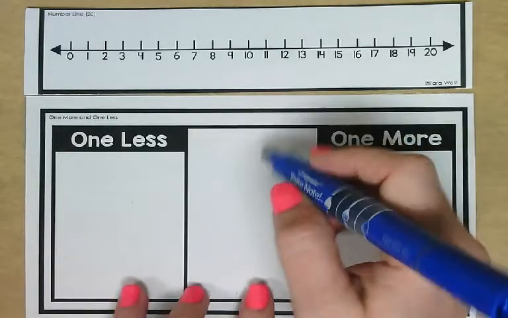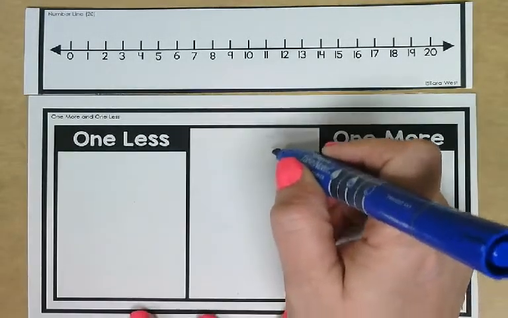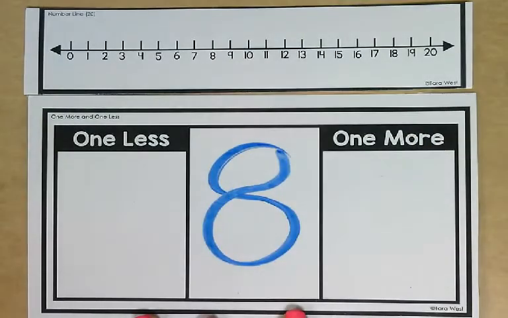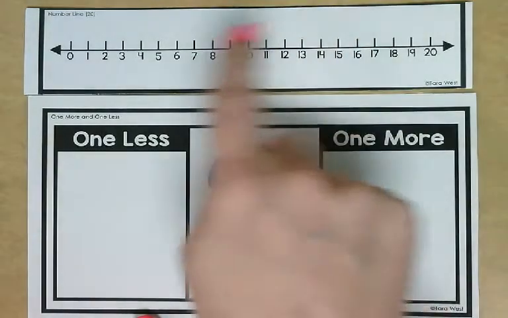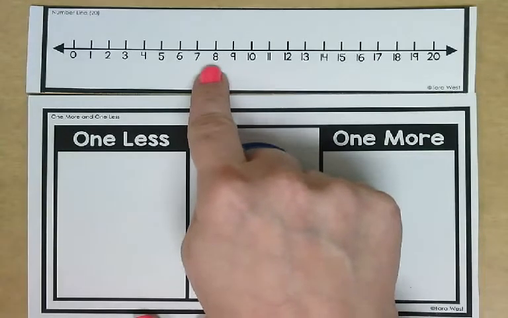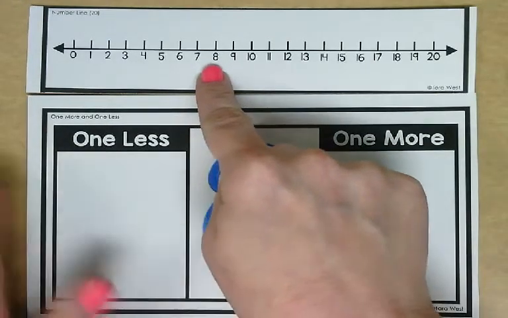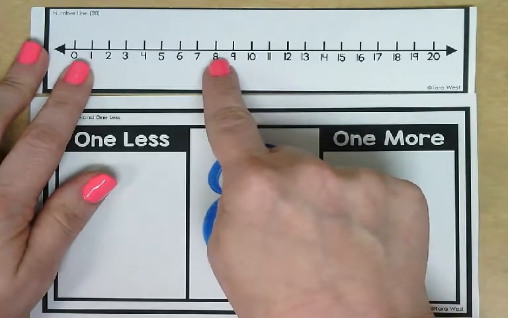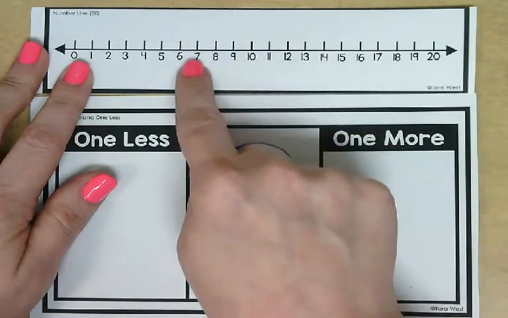Before you find it, let's write it right here in the middle. Write the number 8. All right, so we have the number 8 in the middle. Now let's come up to the number line and find that number. Put your finger right there at 8. Now to find the number 1 less, you're going to hop back 1. So take your finger and hop back 1.